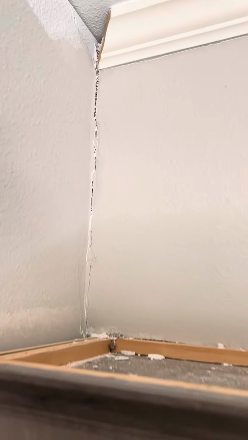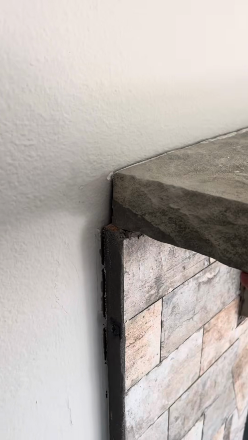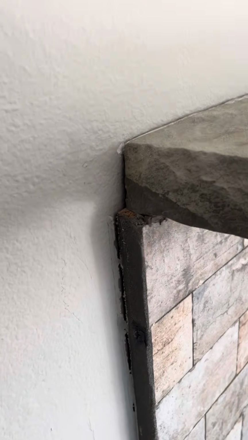Going into the den, big old rip, crowns all coming down. You got this fireplace here. You see it's loose. These doors don't even shut. They're not even aligned. You see how that is? So this was put in incorrectly. It's all crooked. Okay.